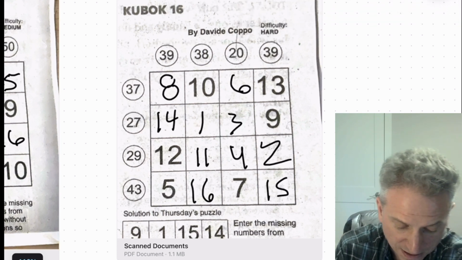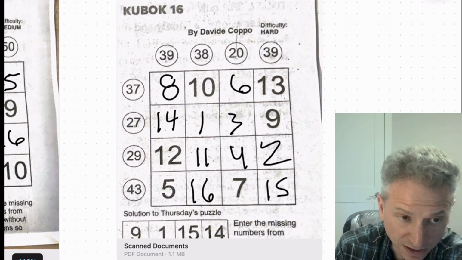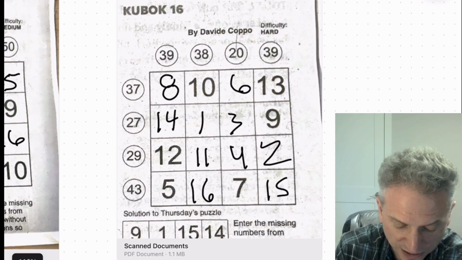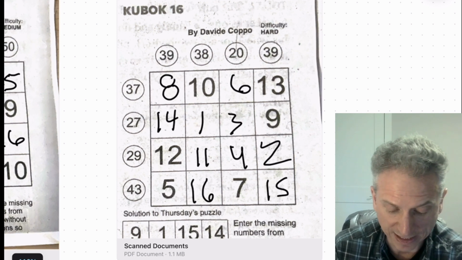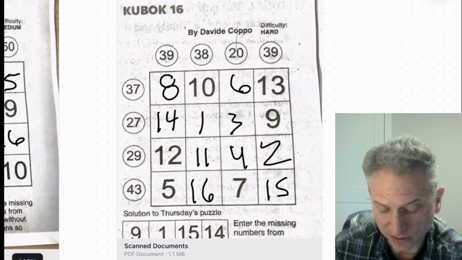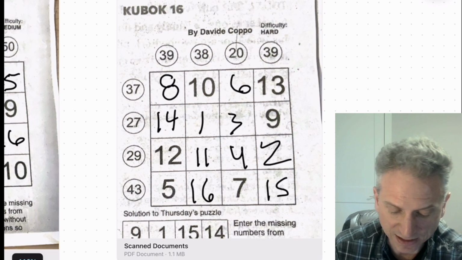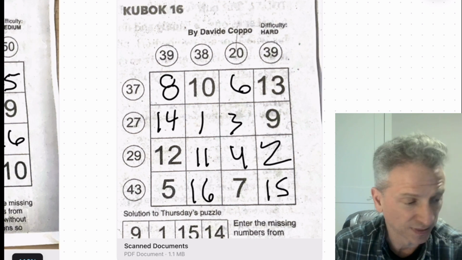Okay. And so we have column 1, 8, 14, 22, 34, 39. Column 2, 10, 1, 11, 22, 38. Column 3, 6, 3, 9, 13, 20. Column 4, 13, 9, 22, 24, 39.